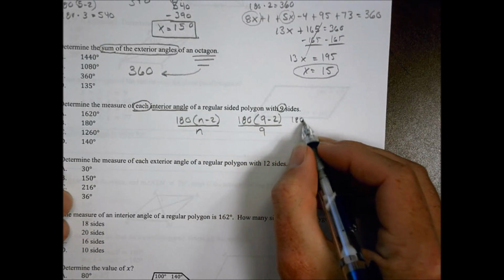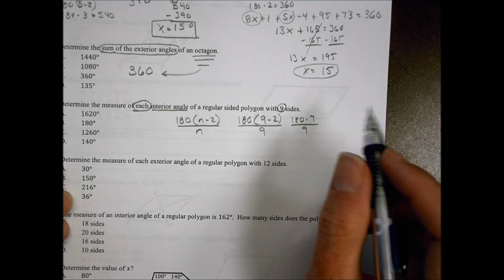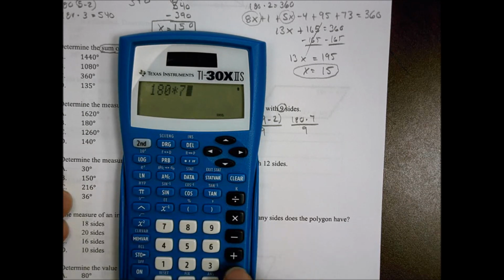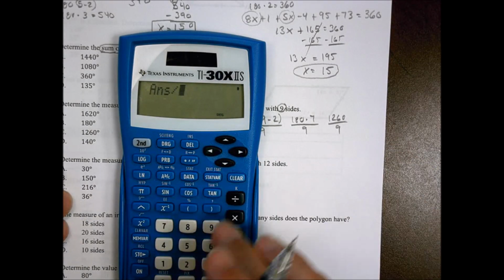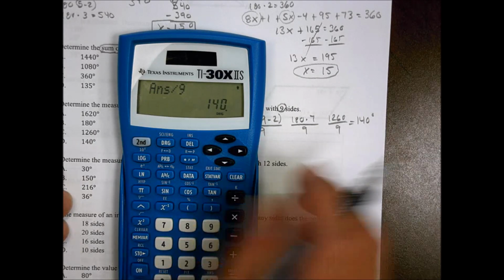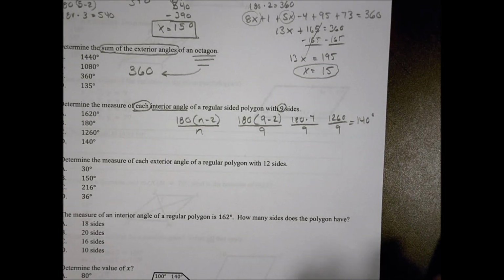180 times 7 over 9, okay? And if I want to use the calculator, I can. I can do 180 times 7 equals 1260, and divide that by 9, and we end up with 140 degrees. So I have 140 degrees for the solution for number 4.